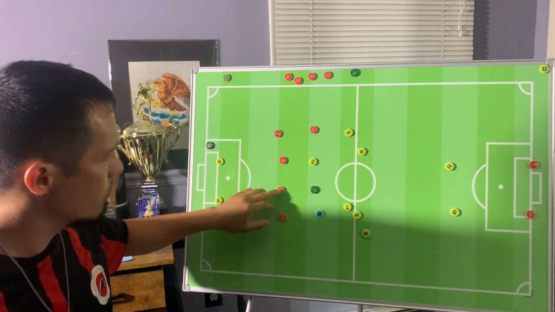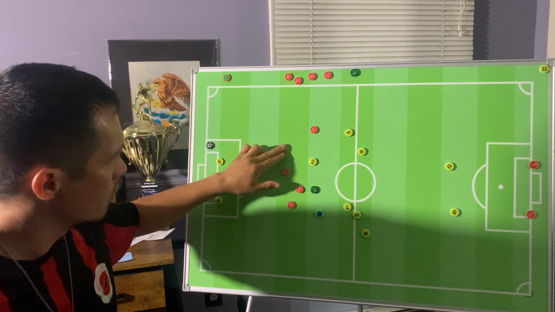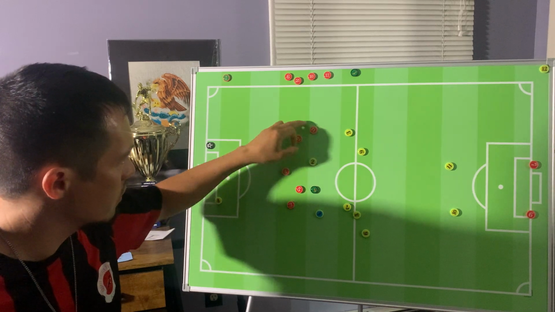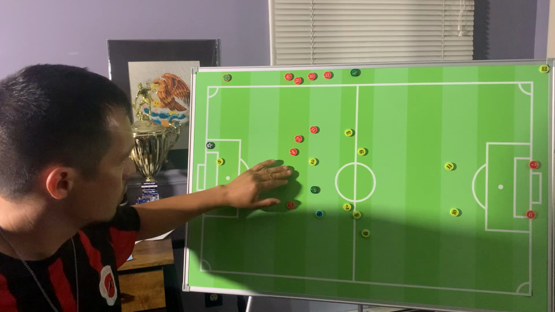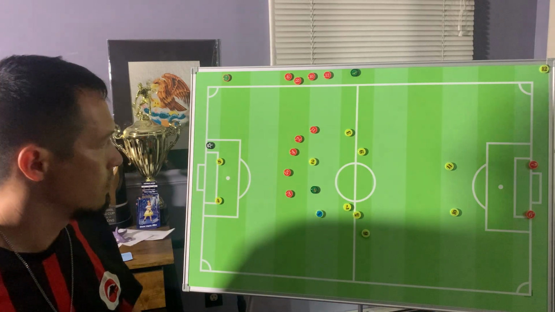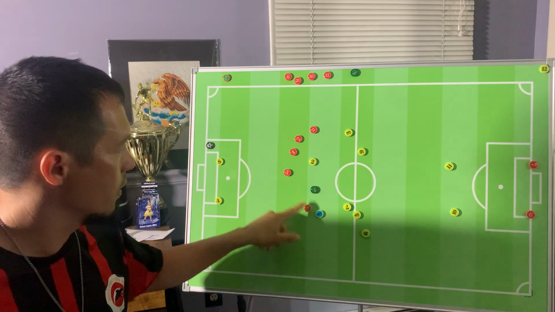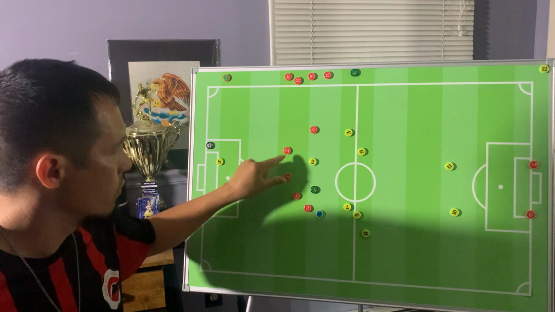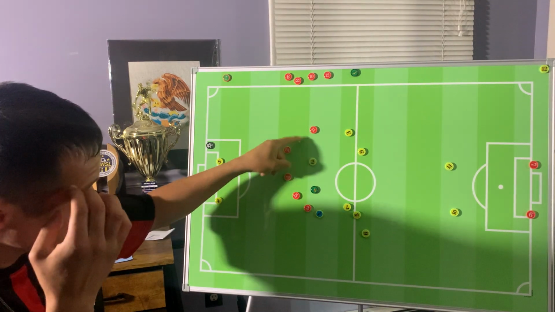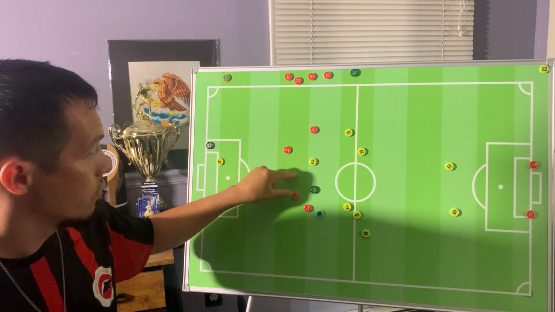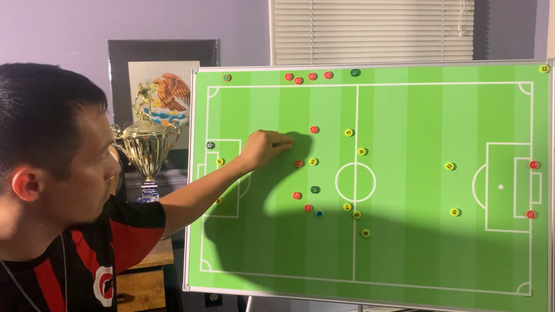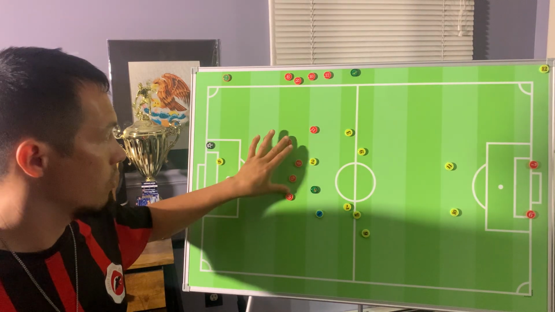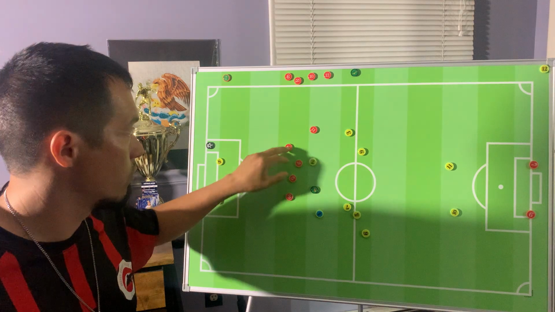So if I call green, for example, this guy presses, this one covers, and the number 2 balances up here. If it goes to red, he presses because we're pushing him to the outside. This one covers, and these 2 balance, just about like that. If it goes over here, again, I want these movements to be precise. The other 2 guys are in between the spaces of the other attackers, so that way when the ball goes, you can just go and close it down while the rest of your defense balances out. This one covers and the other one's balance. And this guy covers him on this side.